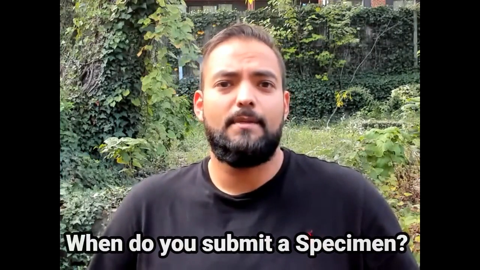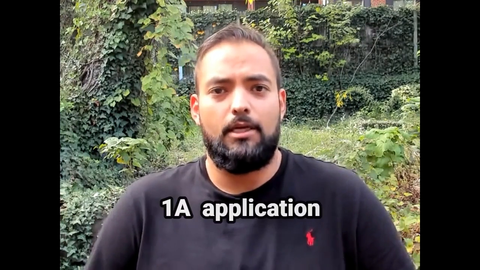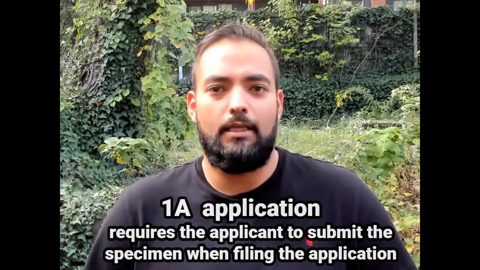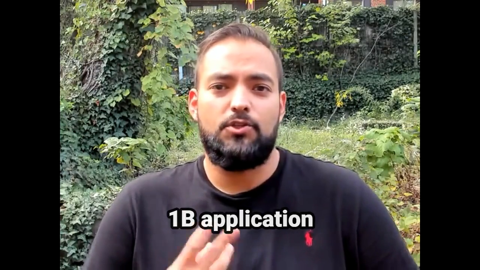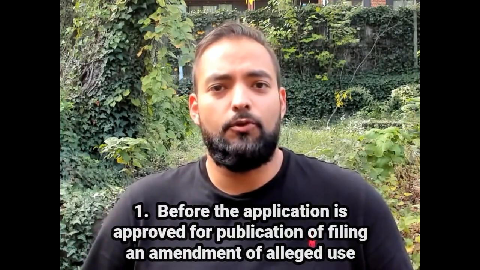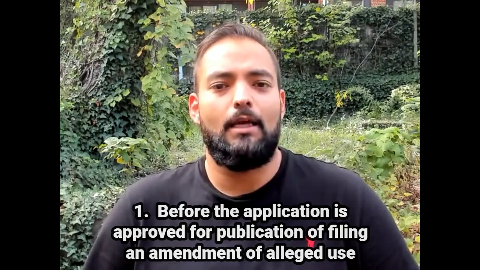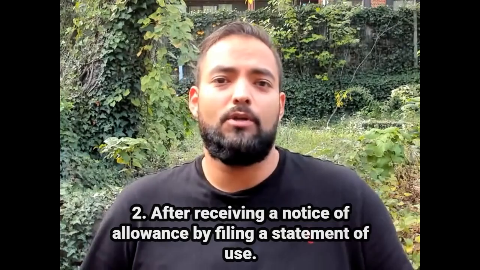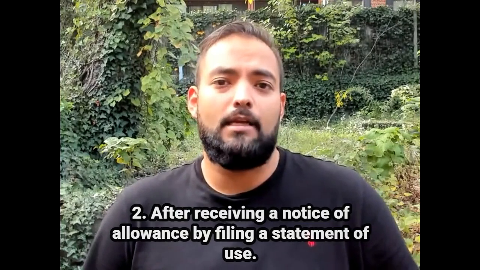When do you submit a specimen? That depends on if you filed an in-use 1A or an intent to use 1B application. A 1A application requires the applicant to submit the specimen when filing the application. On the other hand, a 1B application gives you 2 options. The first one is before the application is approved for publication, by filing an amendment of alleged use, or after receiving a notice of allowance by filing a statement of use.